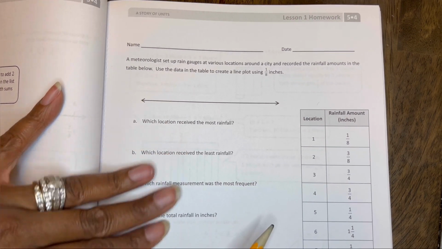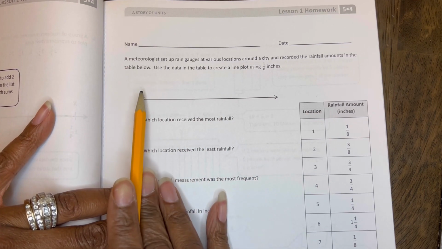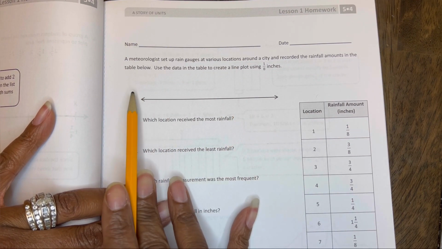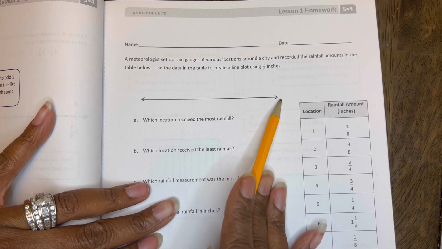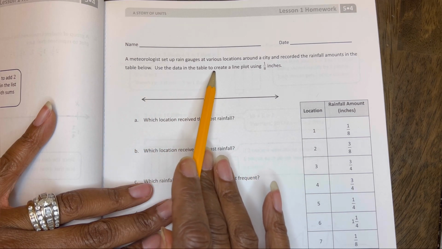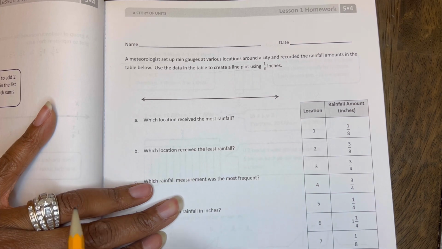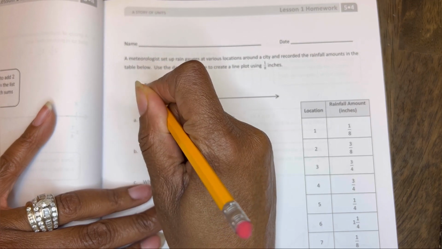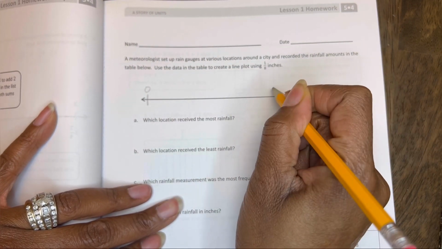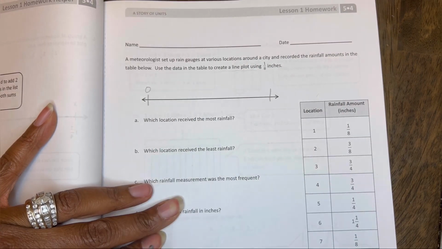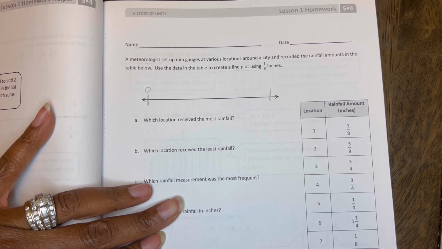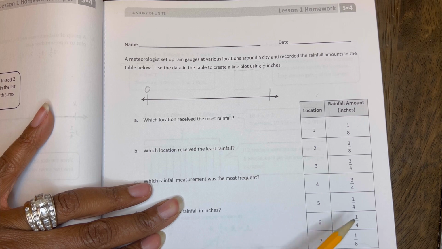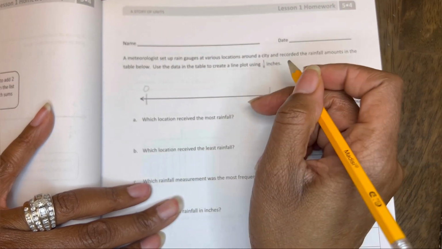So what you want to do is go ahead and label this line here. It says use the data in the table to create a line plot using 1/8 inches. So you want to first figure out, what am I going to start with? Of course, you're going to do 0, but you also need to figure out what you're going to go up to. So you're going to look at the data here. We have a 1 here. We have a mixed number here. So we have 1 and a fraction. So it'll be safe to go up to 2.